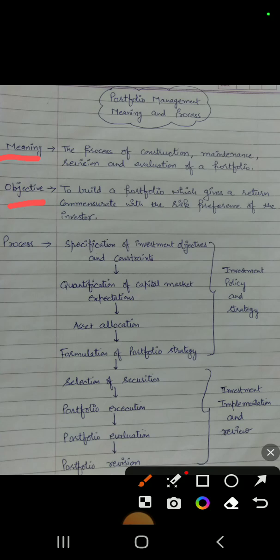Next, we will discuss the process of portfolio management, which comprises two main phases. Phase 1 is the determination of investment policy and strategy, which in turn assimilates 4 steps as visible on your screen. Phase 2 is the investment implementation and review, which again comprises 4 steps.